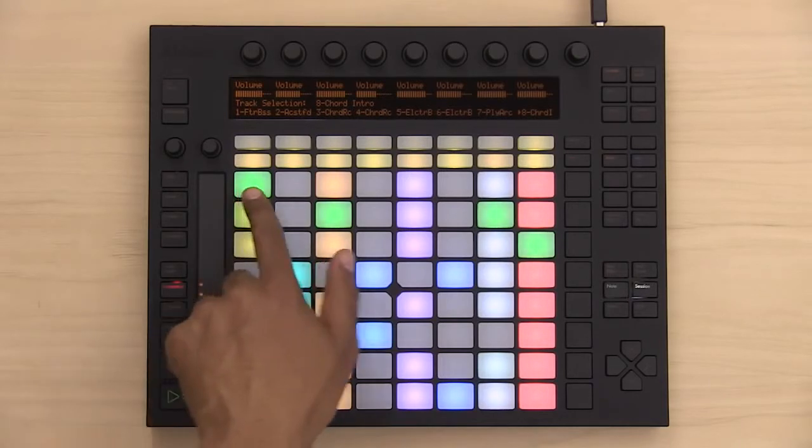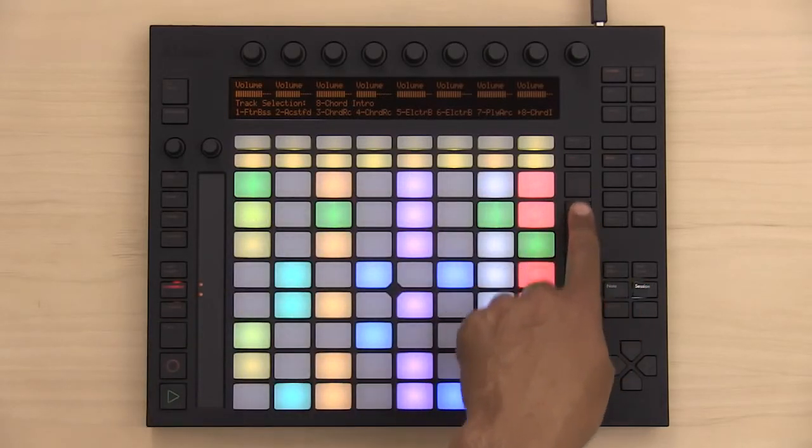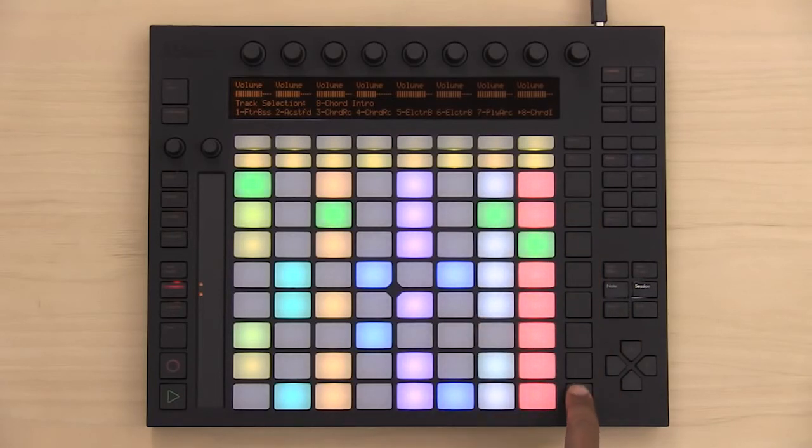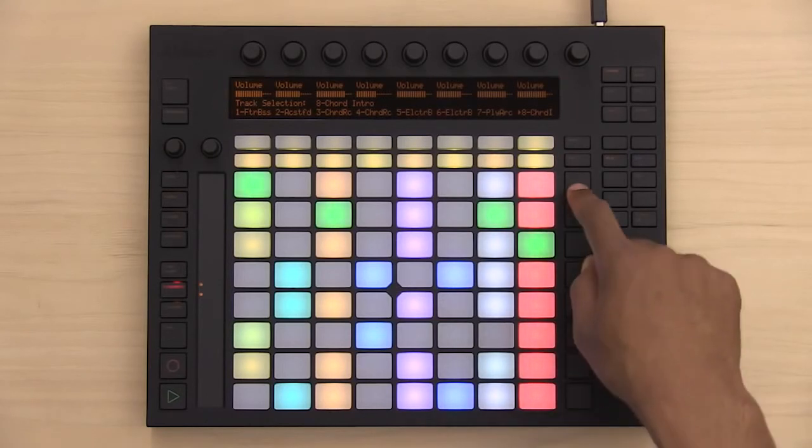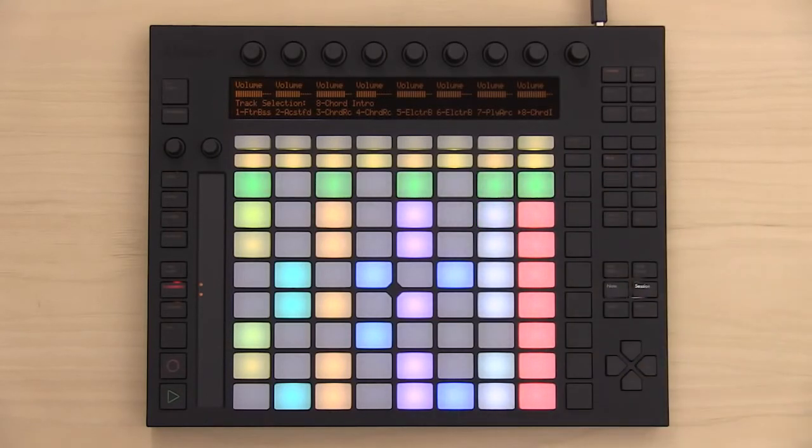I can also launch scenes, which represent a whole row of clips all at once, using the grid buttons on the right. I can navigate my clips with the arrow buttons or the octave buttons and trigger different combinations of clips.